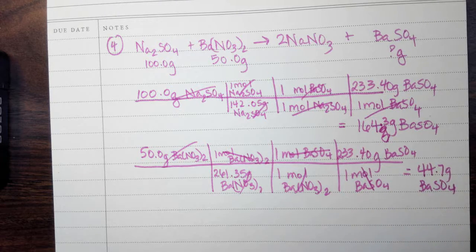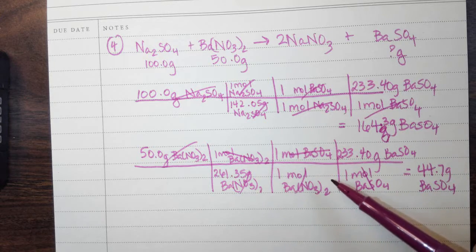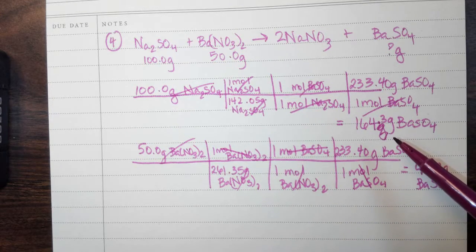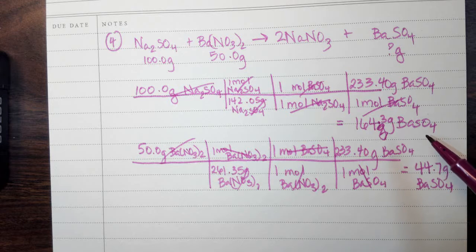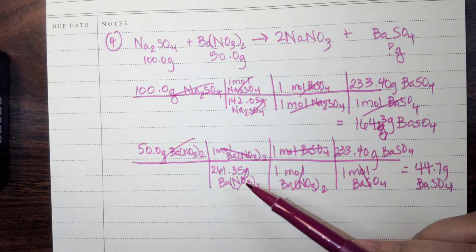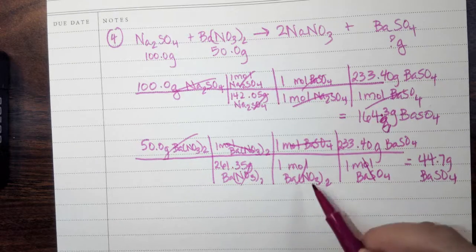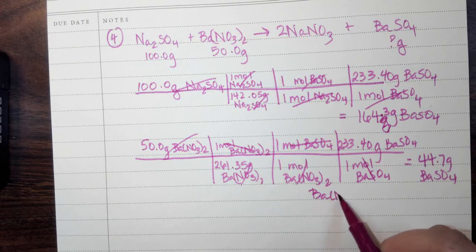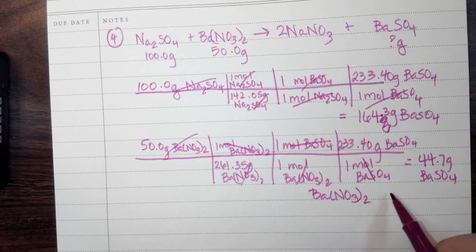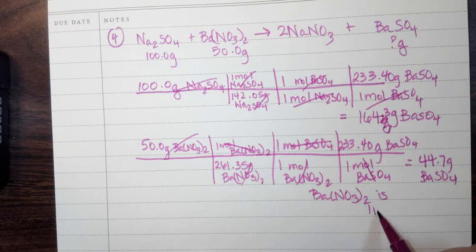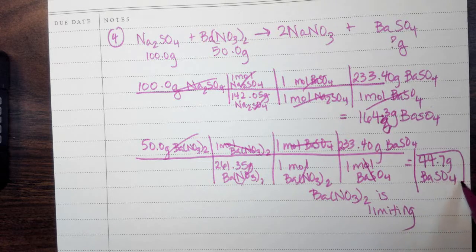So now we see which one is limiting. Okay, well, with 100 grams of sodium sulfate, I have 164.3 grams of barium sulfate. But when I have 50 grams of barium nitrate, I only can produce 44.7 grams. So that means that barium nitrate is limiting, which means I will only be able to produce 44.7 grams of barium sulfate.